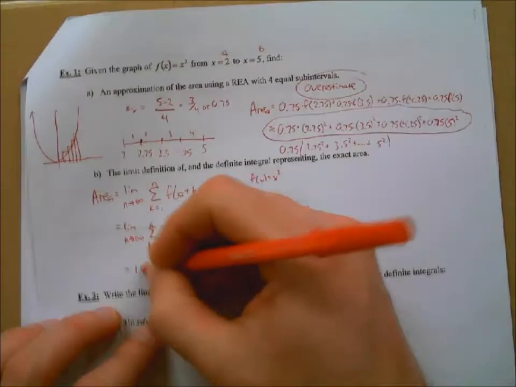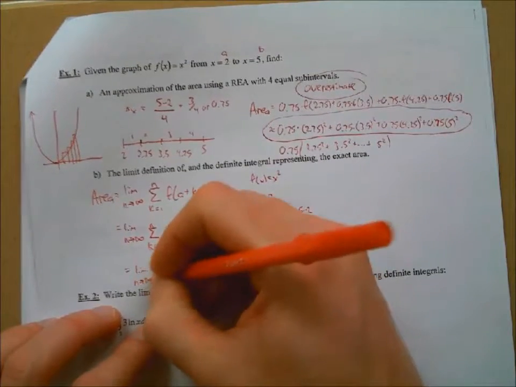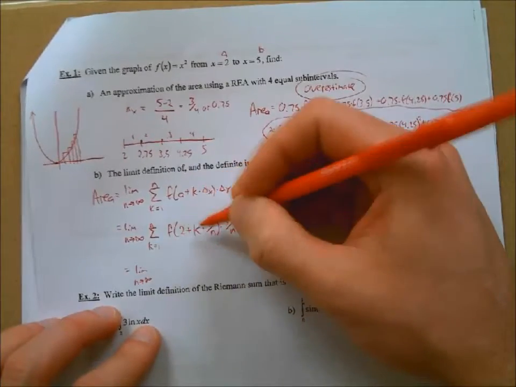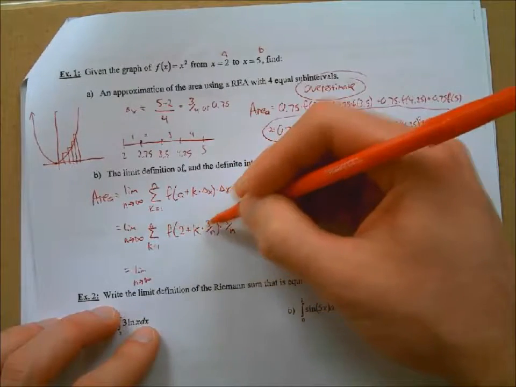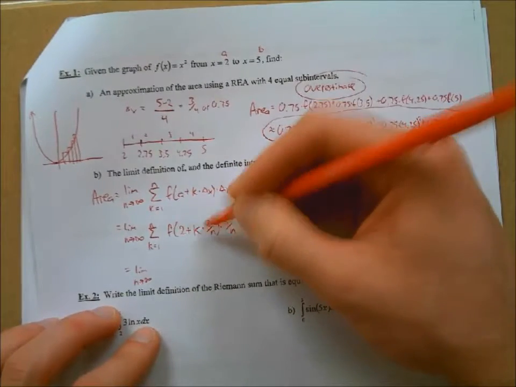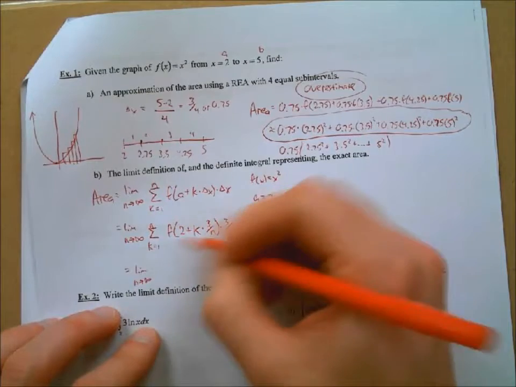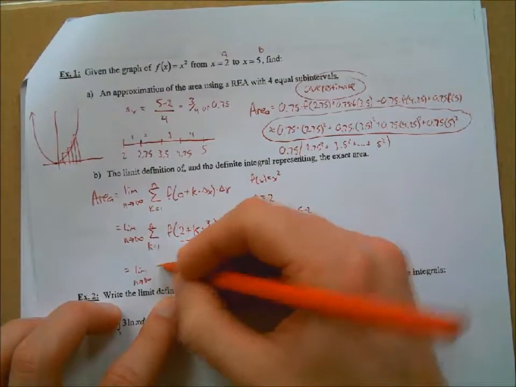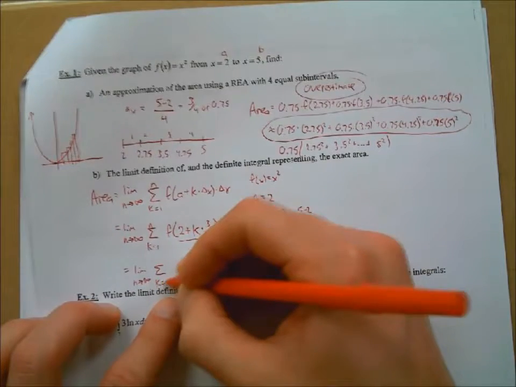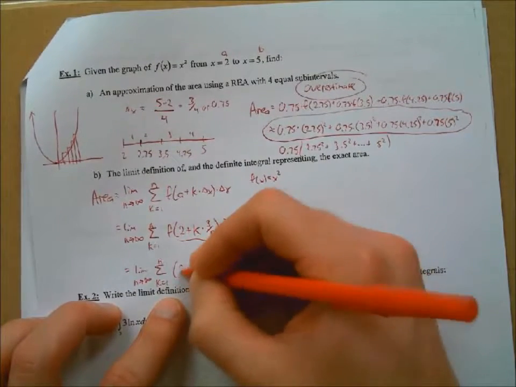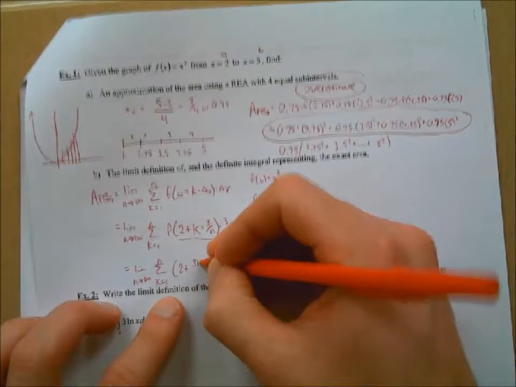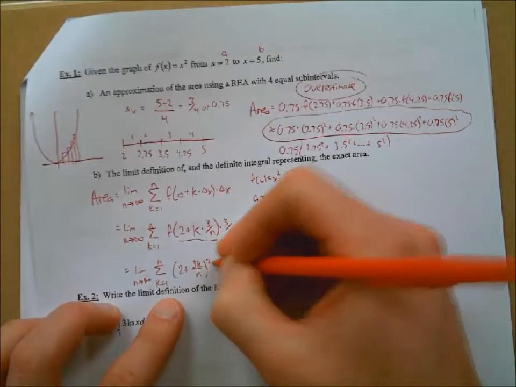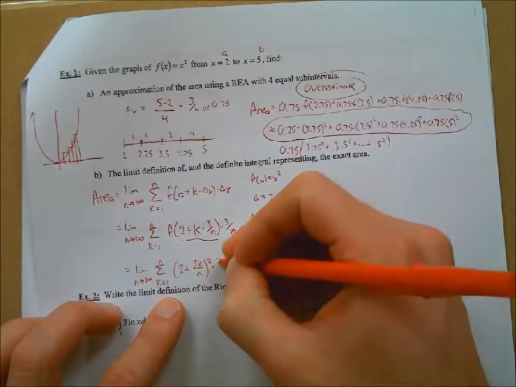So the final step is to plug this whole thing into our function, or what's inside the parentheses here. So the 2 plus k times 3 over n is going to go into x squared. So this is f of this quantity, so it's still the sum there. So the quantity 2 plus 3k over n, squared, times 3 over n.